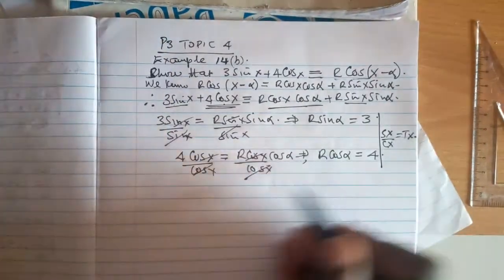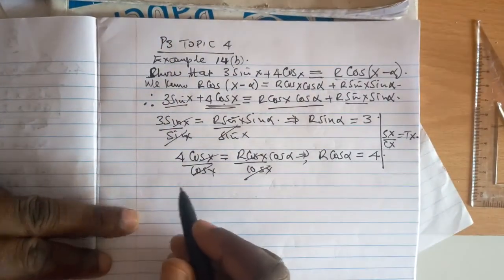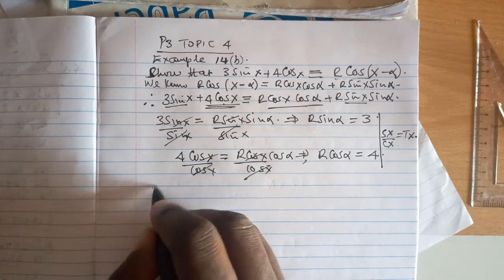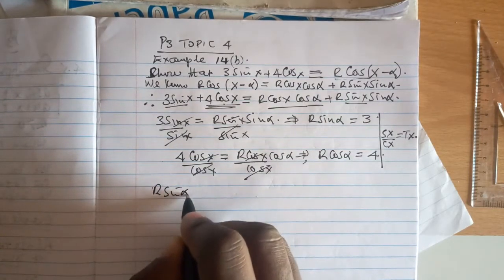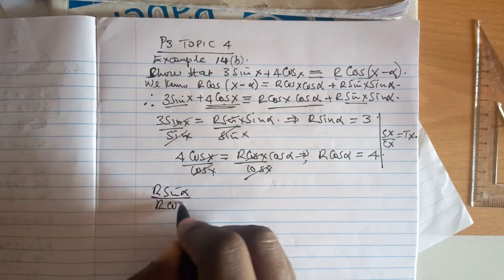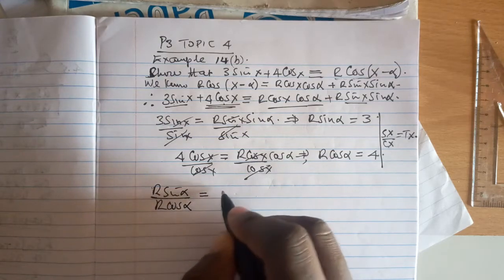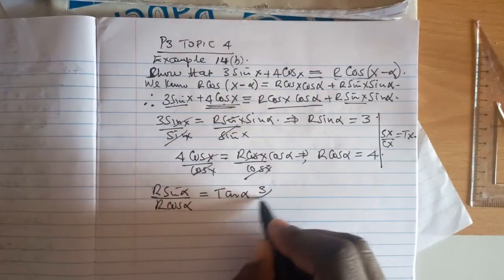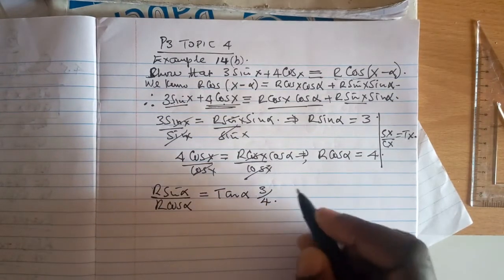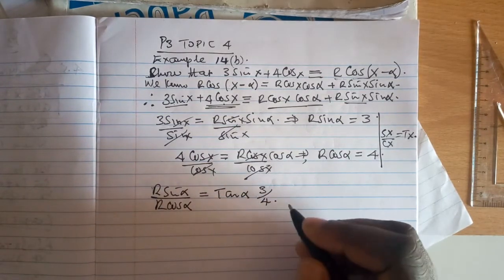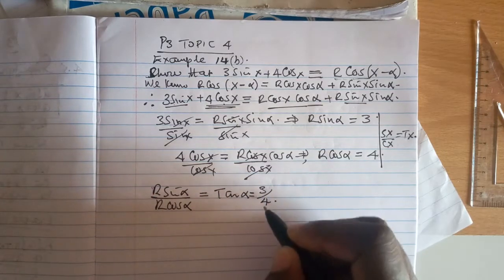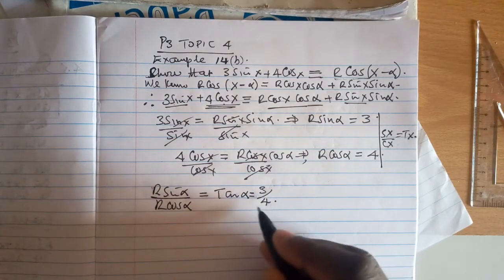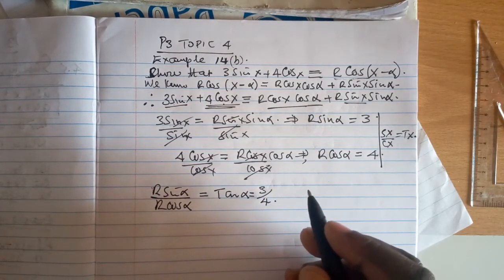So at the end of the day, it is important to note that r sine alpha over r cosine alpha, which is equal to tan alpha, is simply 3 over 4. There is an angle alpha whose tangent is 3 over 4.